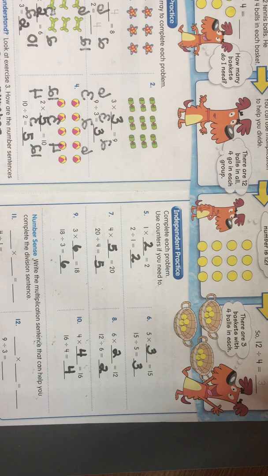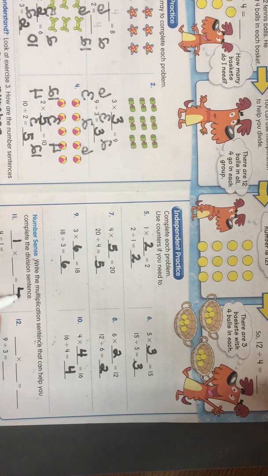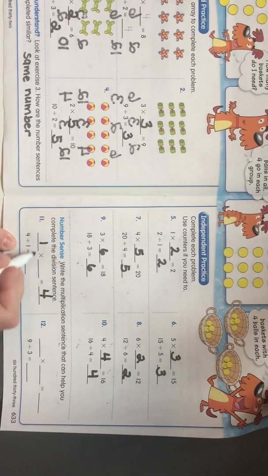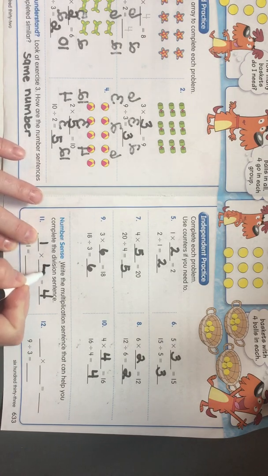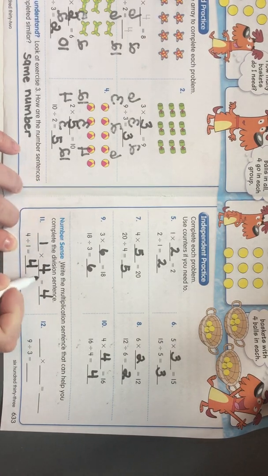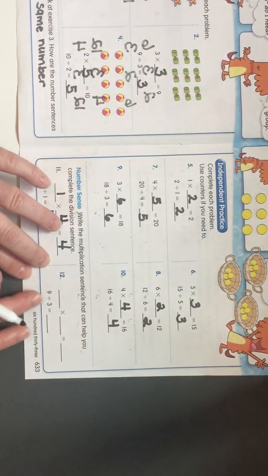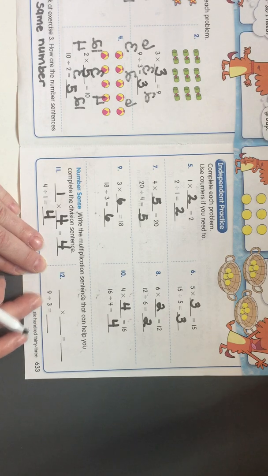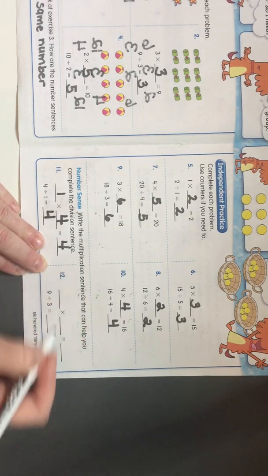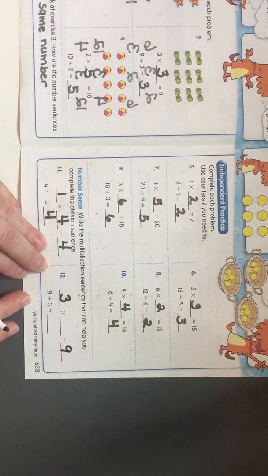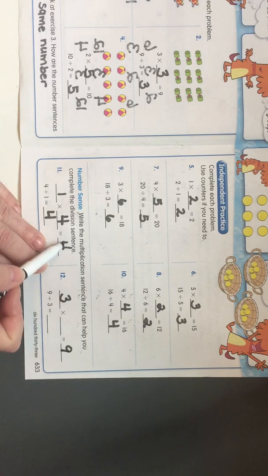At the bottom, write a multiplication sentence that can help you complete the division sentence. 4 divided by 1, well, I know 1 times a number. What is that number? I know anything times 1 is going to give me the same number. And then the next one, down here I have 9 divided by 3. So to make that into a multiplication sentence, what number is missing? It's going to be the same number, just like it is here.